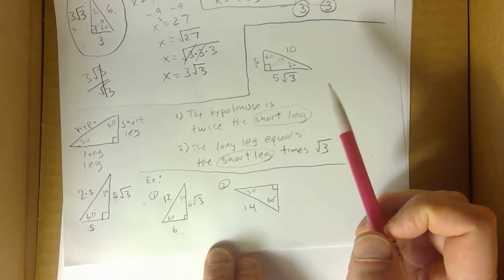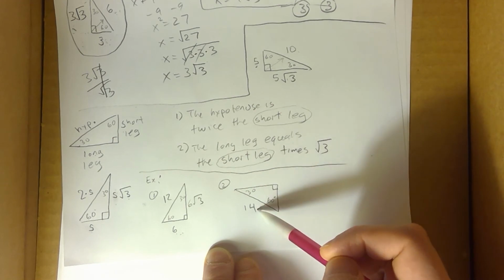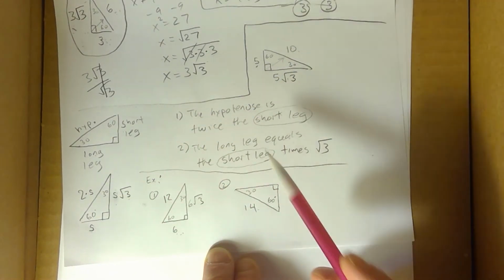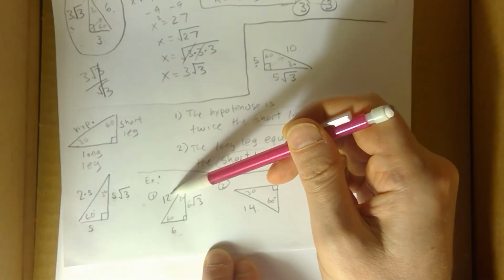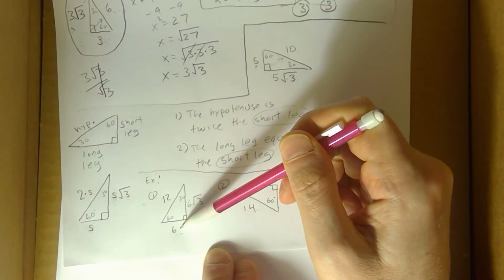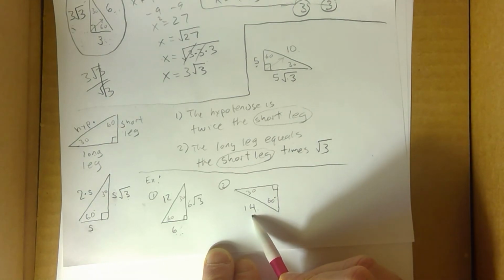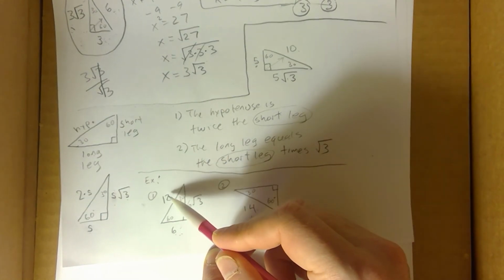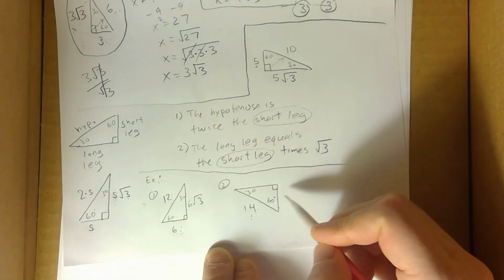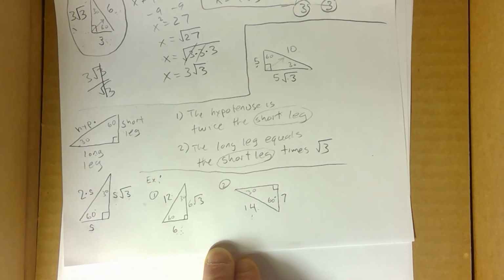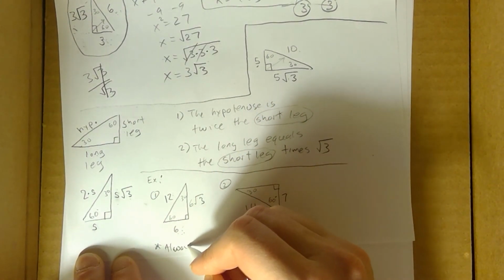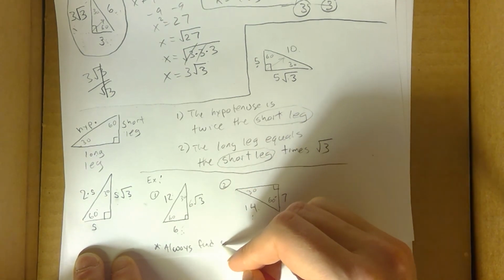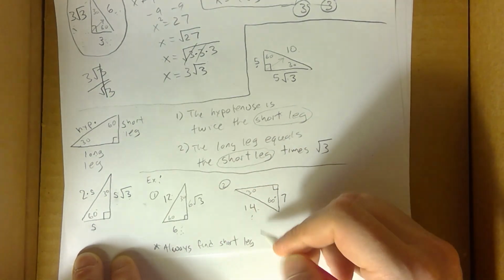Remember the hypotenuse is twice the short leg. So if this is 12, the short leg would be 6. If this is 14, I'm going to divide it by 2. 12 divided by 2 is 6. 14 divided by 2 is 7. You always want to find the short leg first, if they didn't already give it to you. It is really the key.